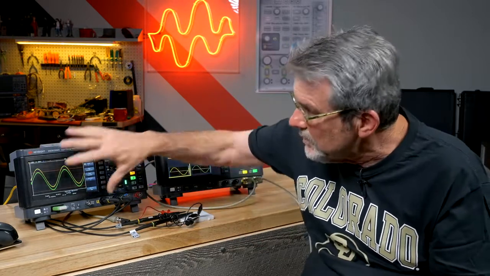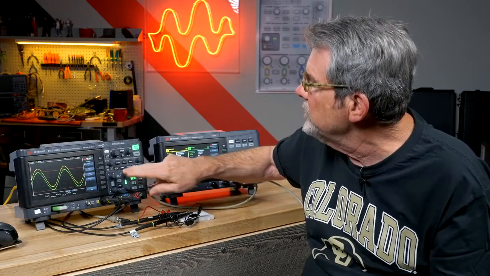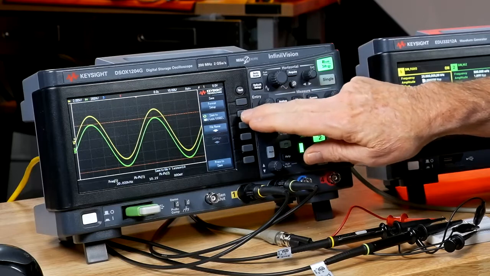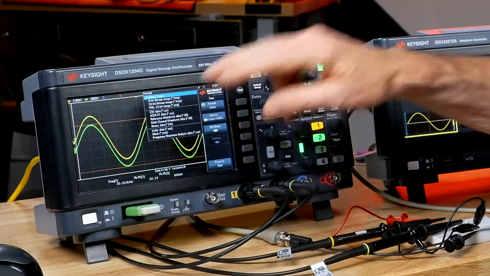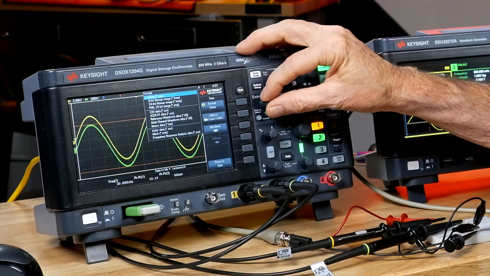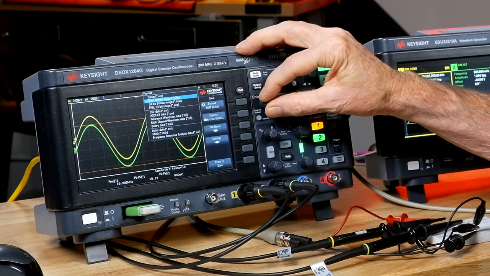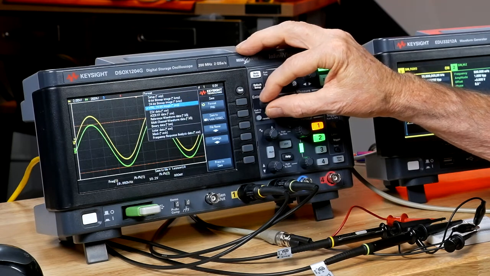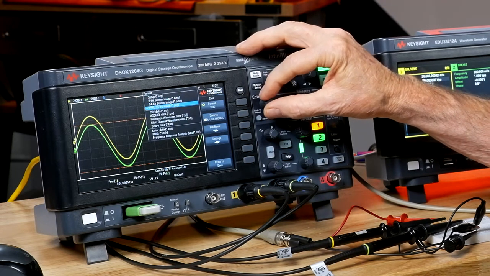Now, what if you want to save an image? Your professors are probably going to require you to include your measurement results. And the best way to document it is to actually capture a screen image. So let's do that. So again, I'll press Save, Recall, Save, Save Image. There's three different types of images you could save: an 8-bit bitmap BMP, 24-bit BMP, or a 24-bit PNG.